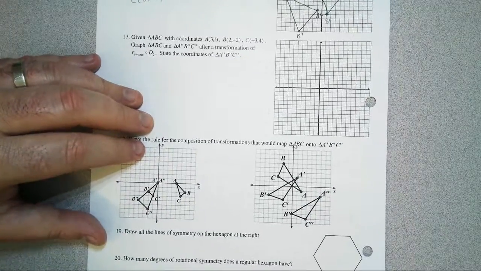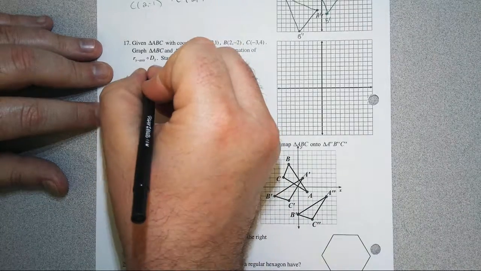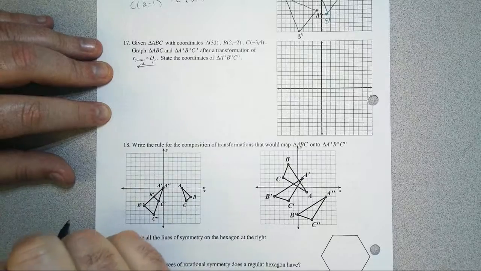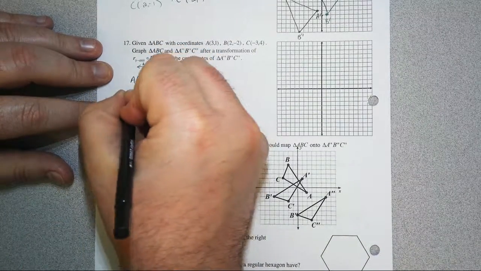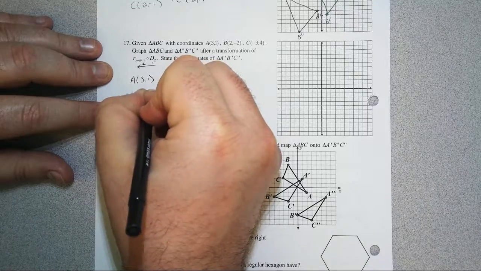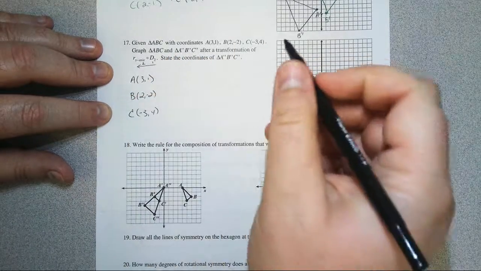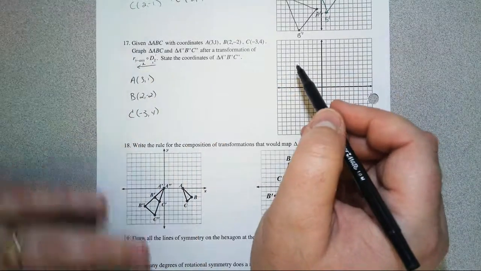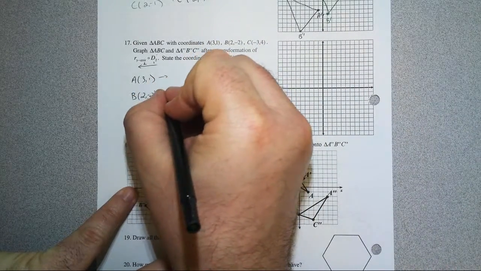Okay, 17. Same idea here, so we're working backwards. We're doing the dilation of 2 first, and the reflection over the y-axis second. We have points A (3, 1), B (2, -2), and C (-3, 4). Remember, make sure you're reading the question. We're supposed to graph this and then state the coordinates. You have to at least do that minimum to get credit.